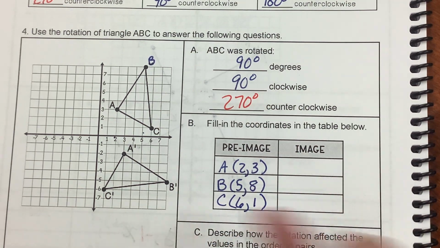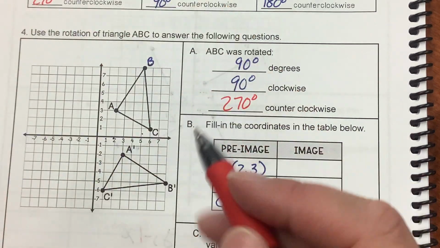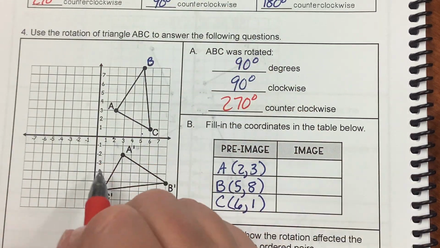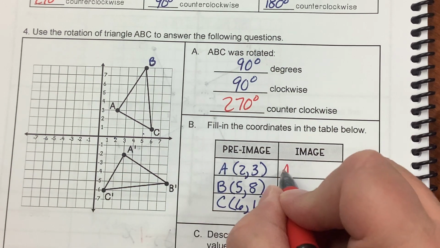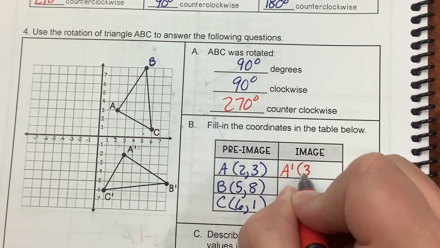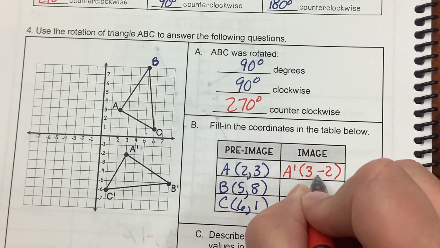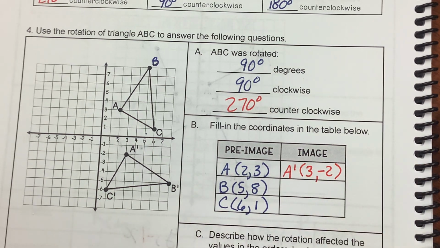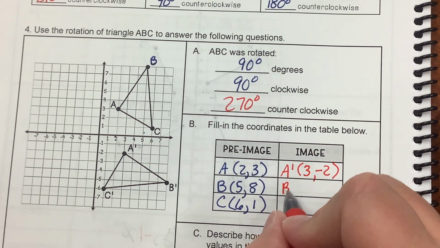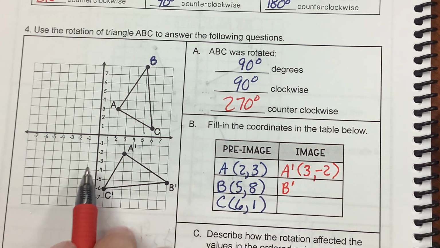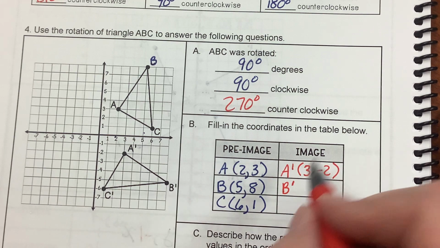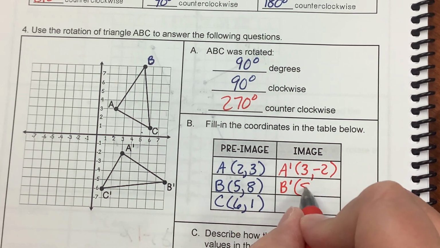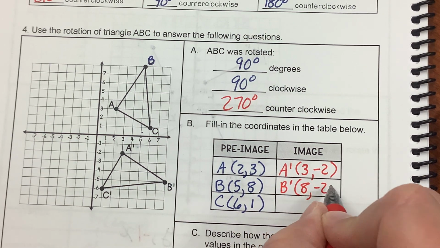And where did it move to? Well, I'm going to say, here we go, A prime at 3, -2. So they switched, and you negated the second number. B prime, it's going to switch. So B prime is at 8, -5. They switched, and you negate the second.